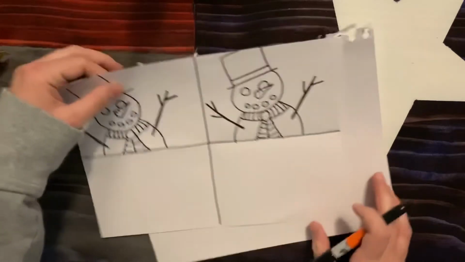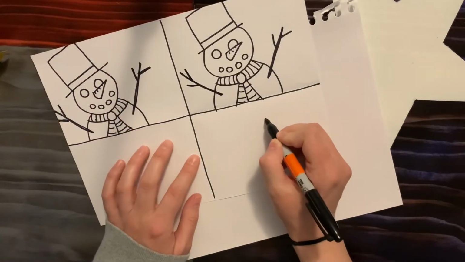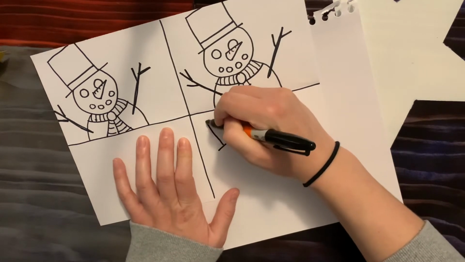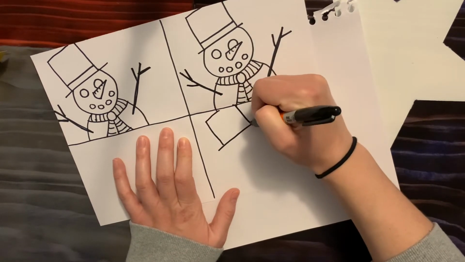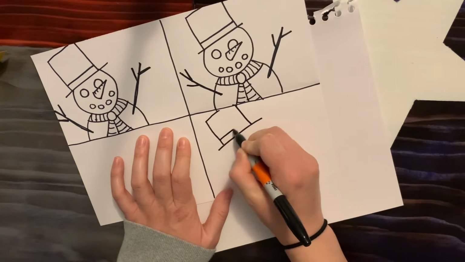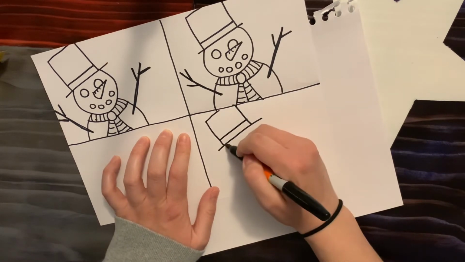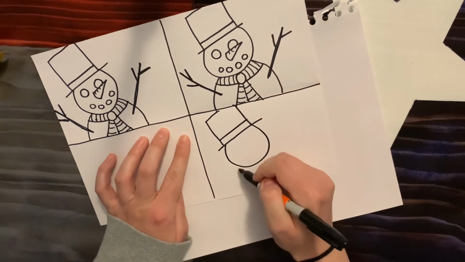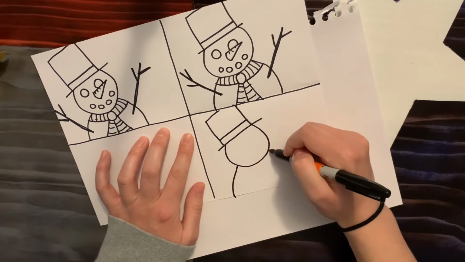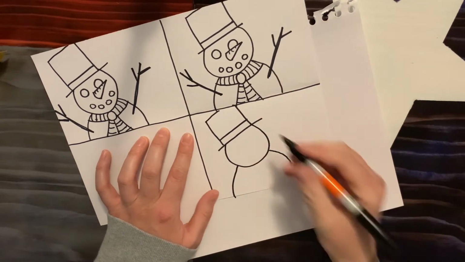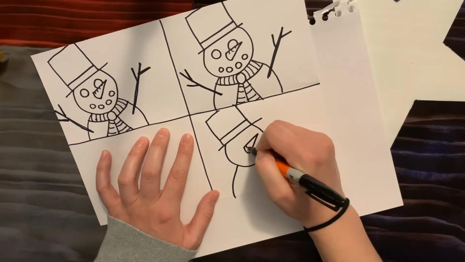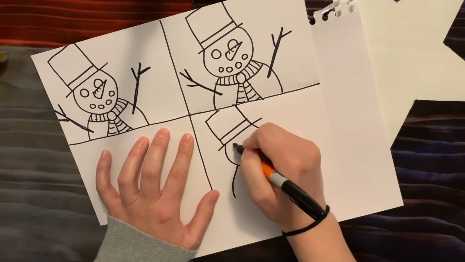Let's do another one. Okay, diagonal line. Top hat. Ribbon. Head. Body. Nose. Eyes.